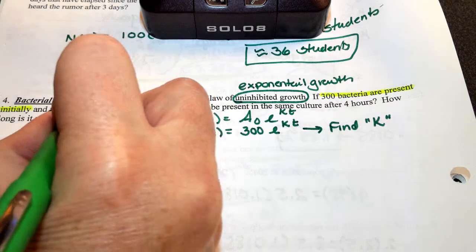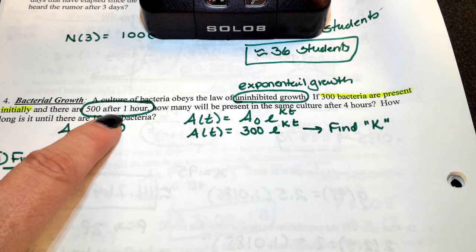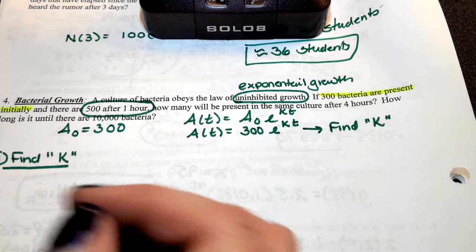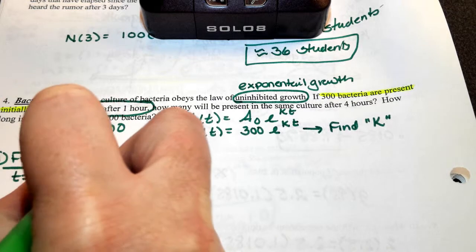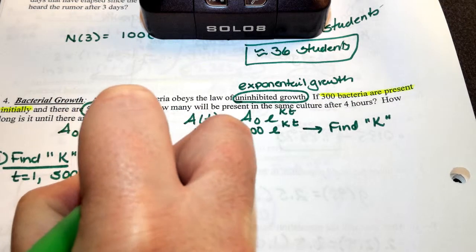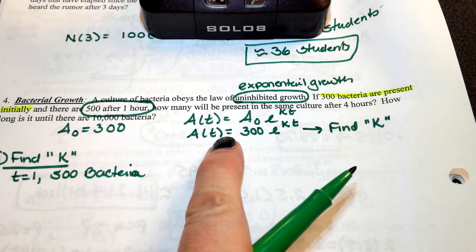They gave you an amount of bacteria after a certain amount of time, because you're going to have to use this in order to help you solve for k. So I know that when t is equal to 1, I had 500 bacteria. Remember what this formula represents. It's the amount after a certain time period.